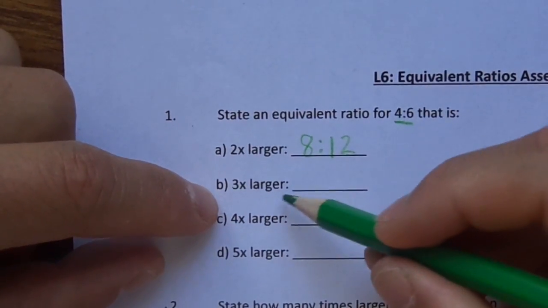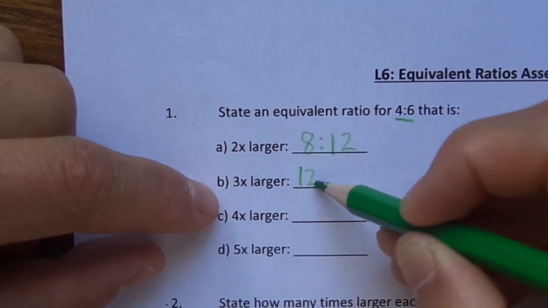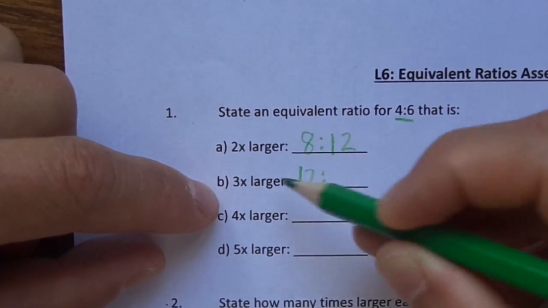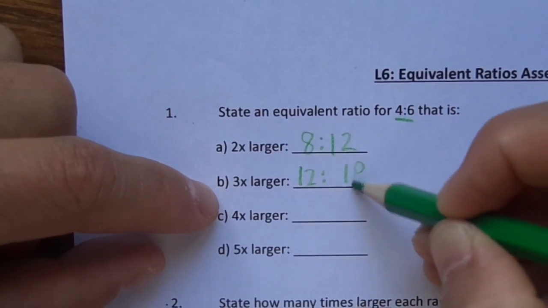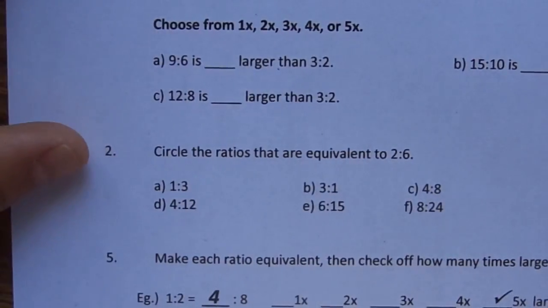Okay, now 3 times larger, you do the same thing. 4 times 3 is 12. 6 times 3 is 18. Voila.